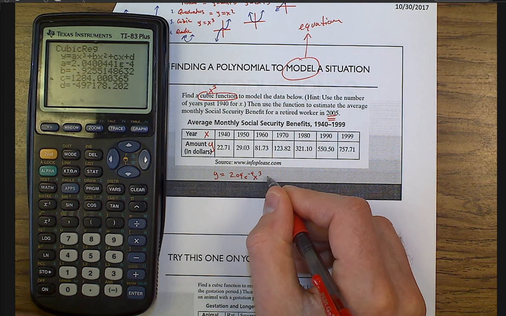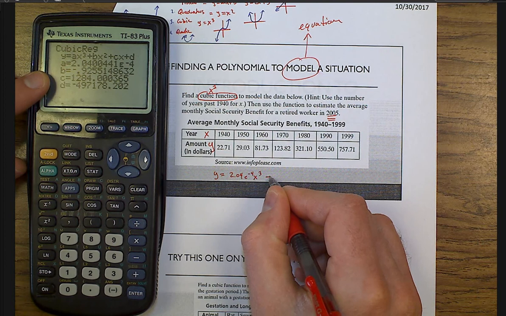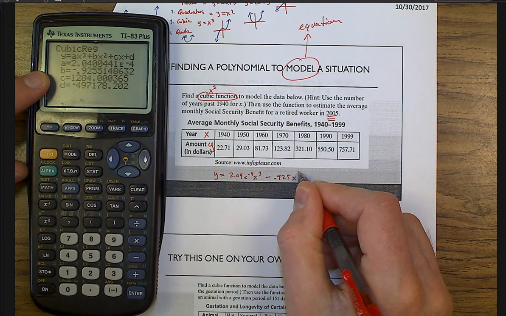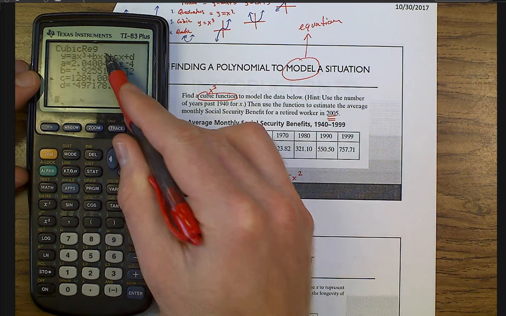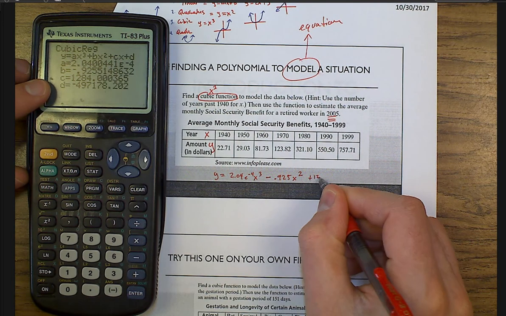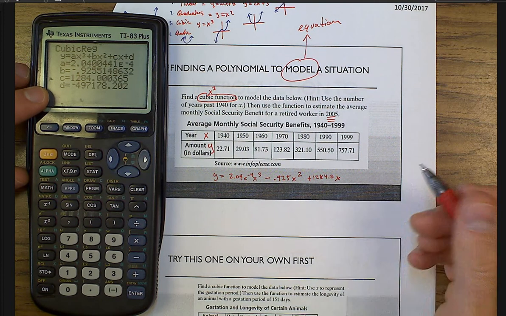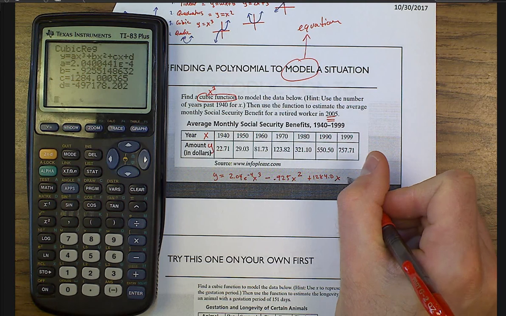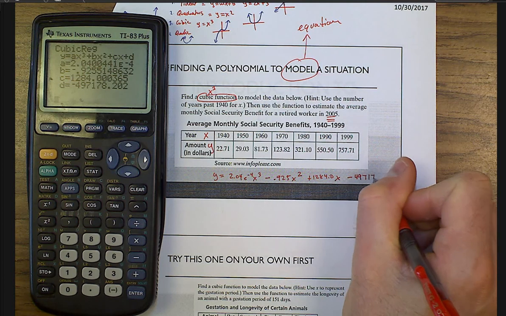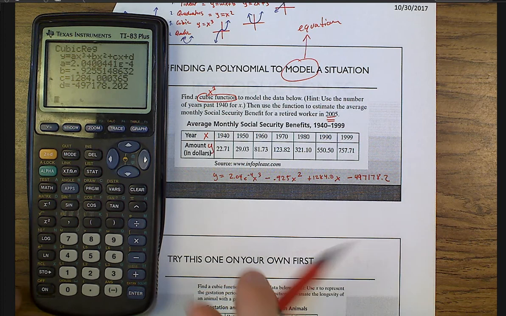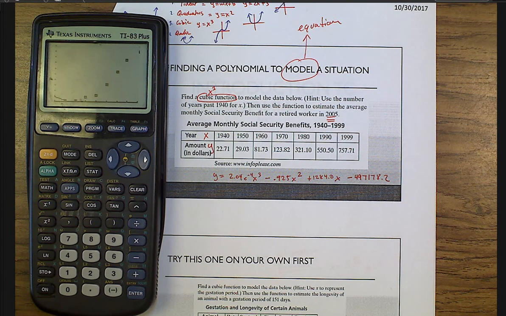Okay, my b value is negative, so minus 0.925 x to the second, right? Because that's degree 2. Your c value would be a plus 1284.0 x, and then your d value is your constant, which would be a minus 497178.2. So that is the function itself. When you go back to graph now, watch what will happen. It actually put a line of best fit through those data points, okay?